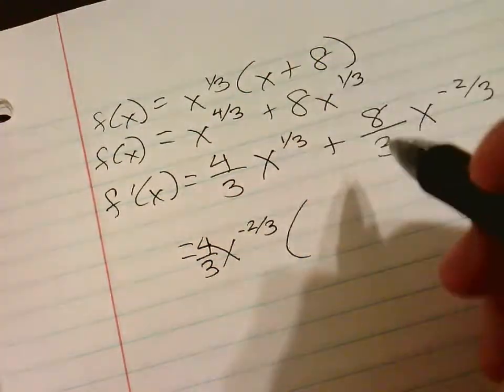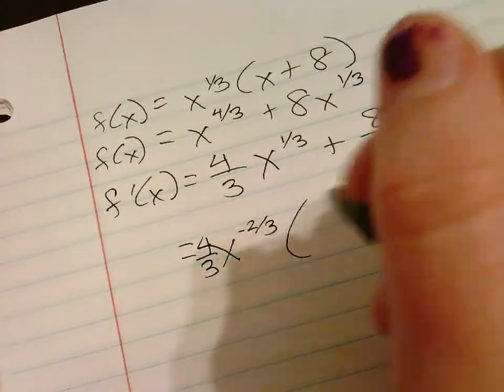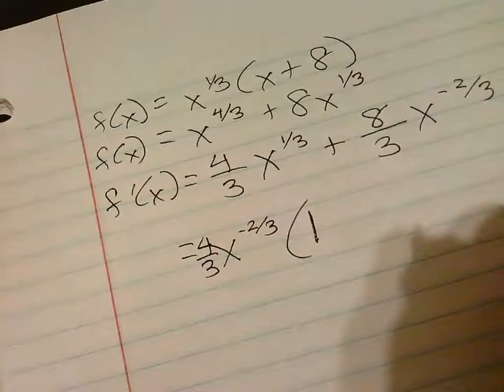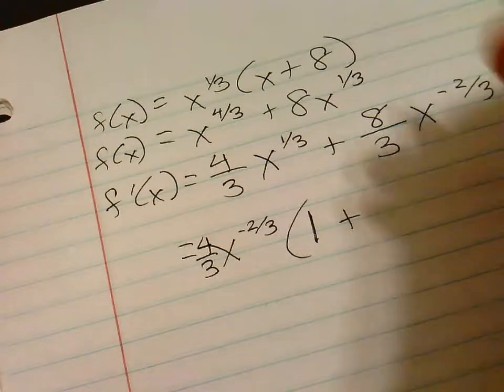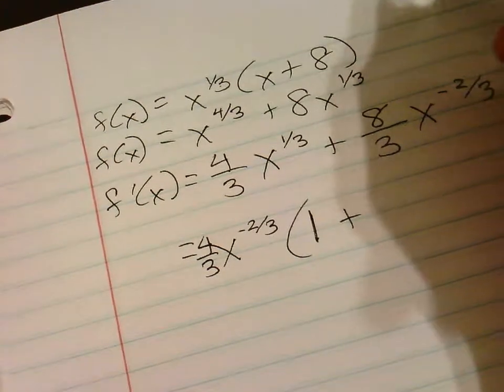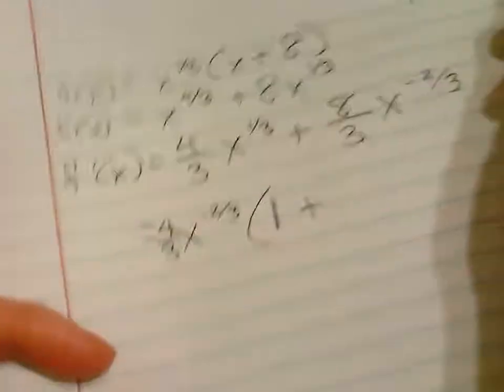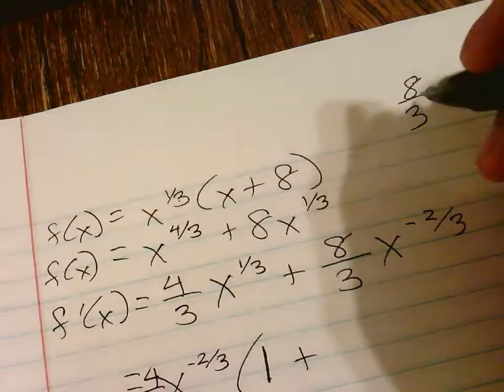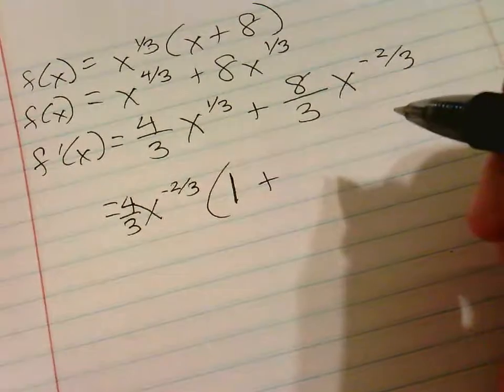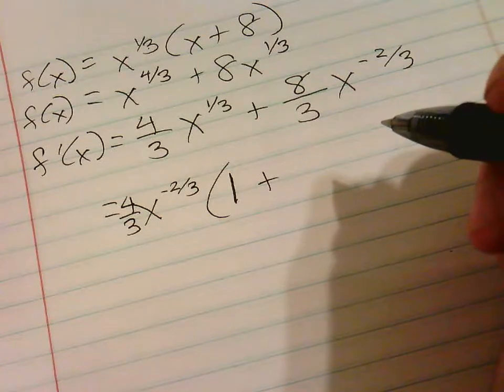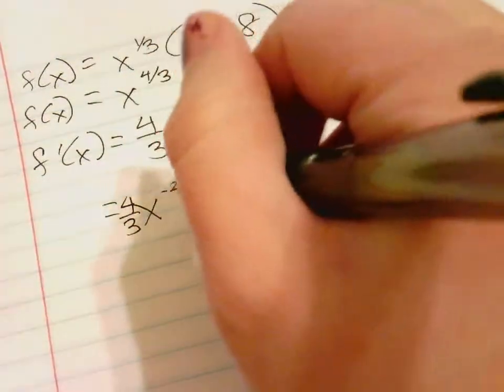So 1/3 minus negative 2/3 is just 1. Plus 8/3 divided by 4/3. So 8/3 divided by 4/3 is going to be times 3/4, which is going to be 2. Wait, that's just x to the 1. X. It's just x.